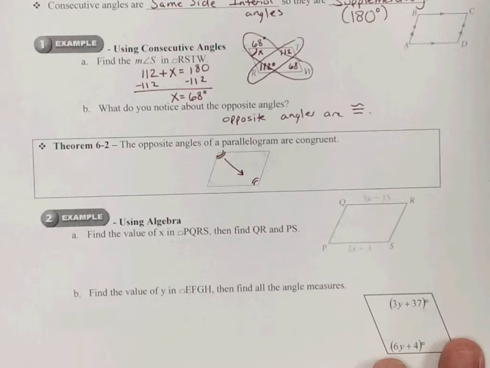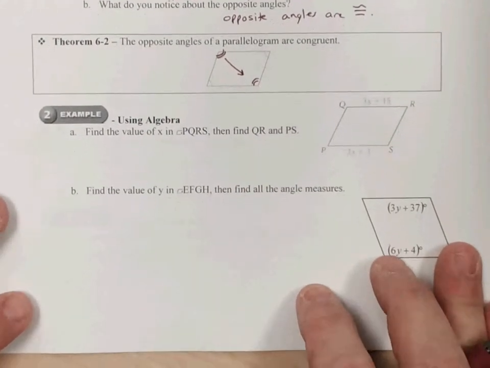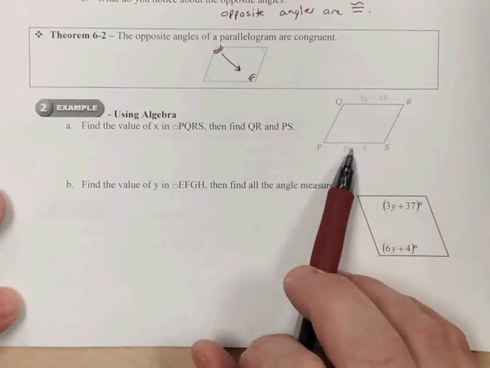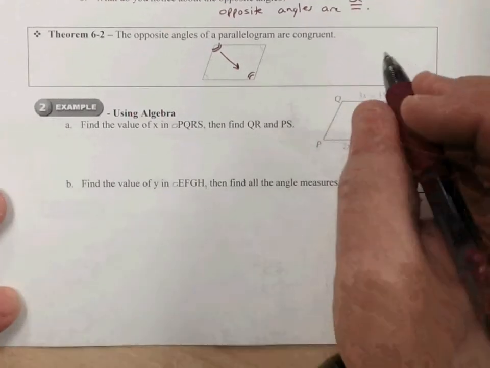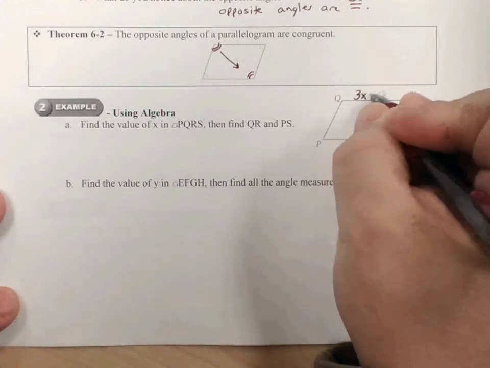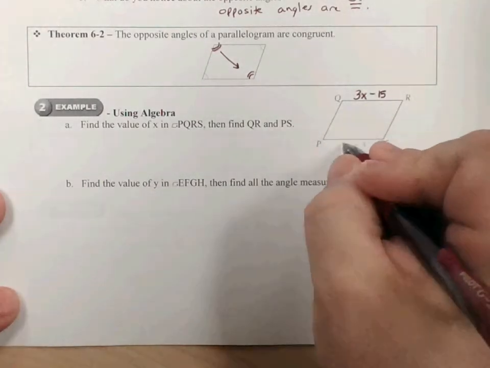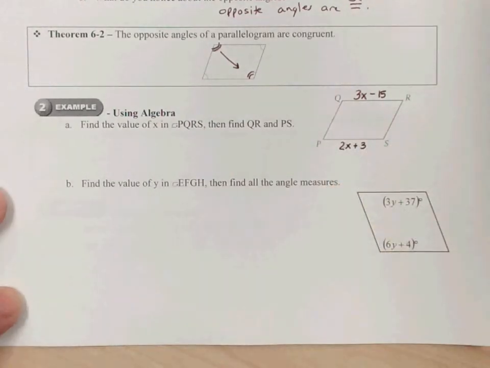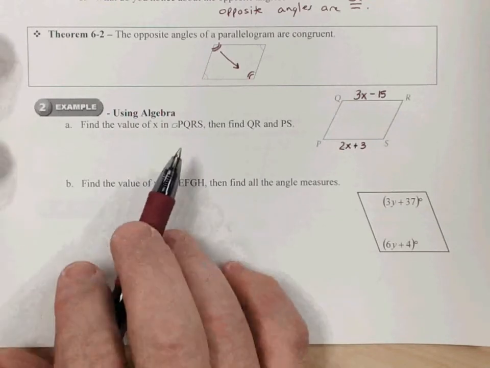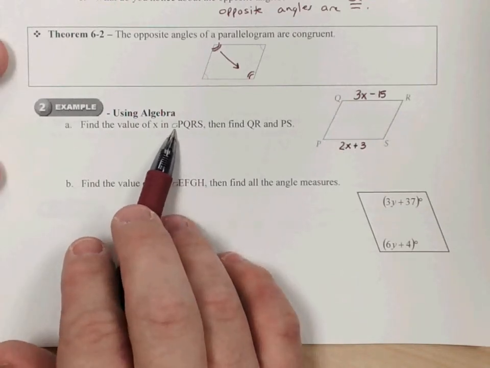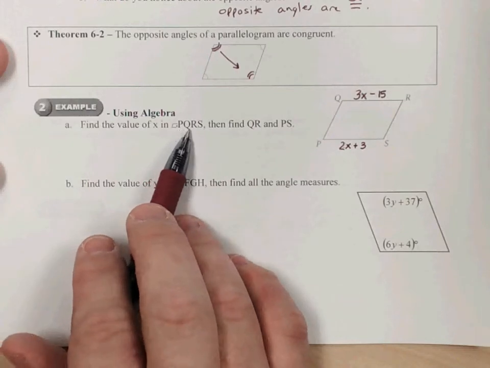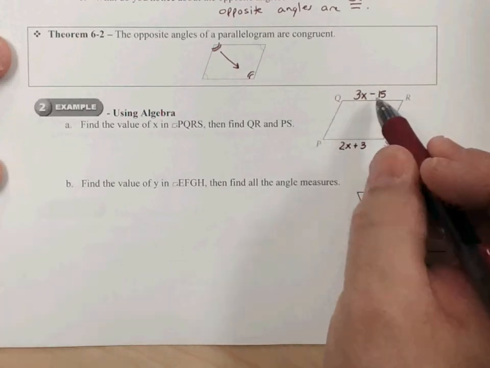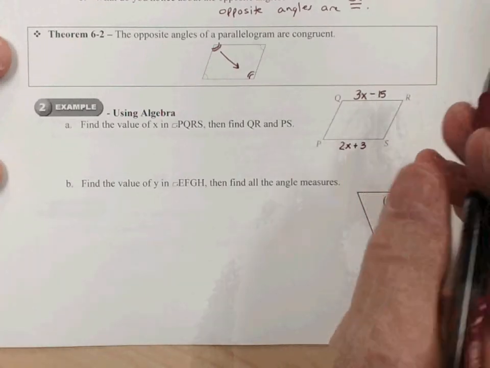Alright, so let's move on to example number 2. Example number 2, the first one's asking us to find the value of x when we're given sides. This is 3x minus 15. This is 2x plus 3. If we have this parallelogram, PQRS, then we have to find QR and PS. Well, going back to Theorem 6.1, it says opposite sides of the parallelogram are congruent.